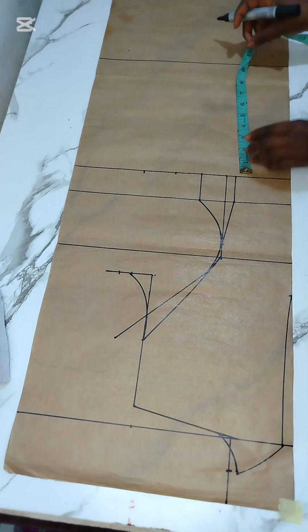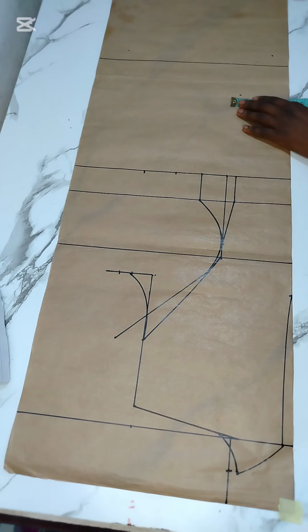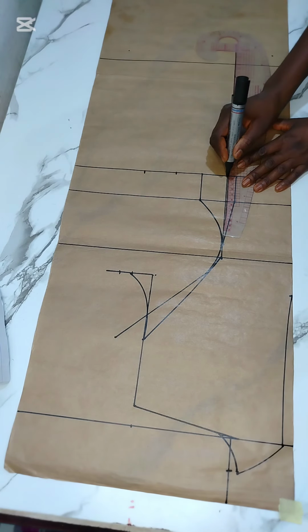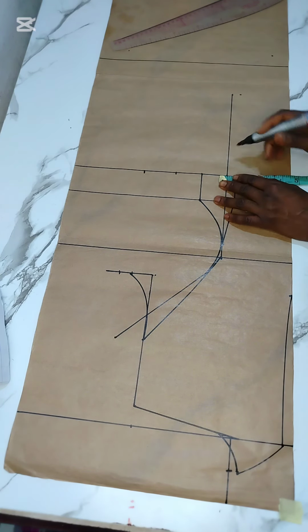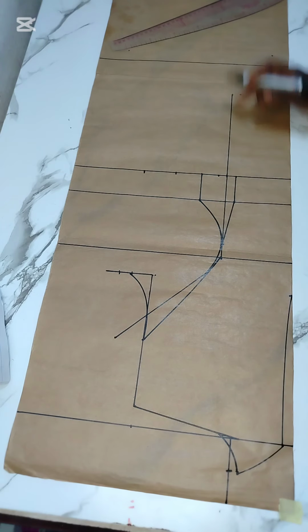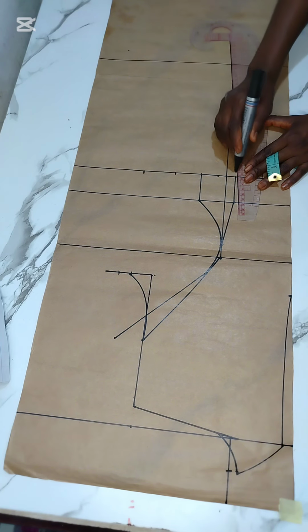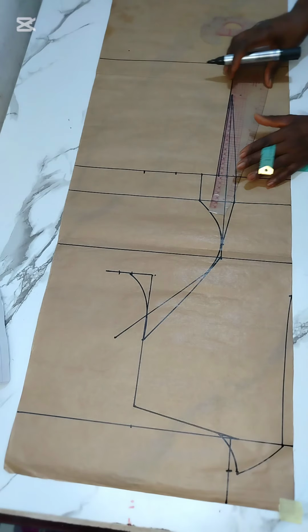So the next thing we're going to do now is the lower part. So for the dart for the lower part, I use 7 inches. So I'll mark my 7 inches, then I'll connect it to meet the waist, the dart leg for the waist, for the upper part, like so. After that, I'll be taking a 1 inch dart for the lower part of this bodice, 1 inch, so half inch on both sides. Then I'll connect it to meet the lower side of the dart, if you get what I mean.